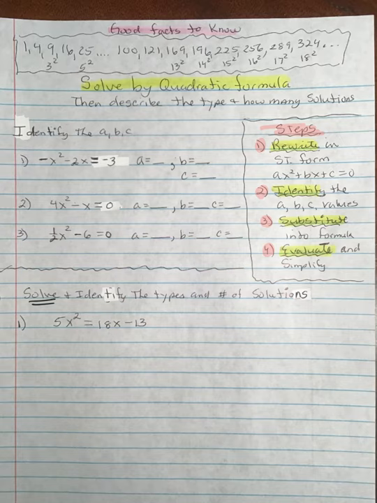So the first thing you have to do is be able to identify the A, the B, and the C. So it has to be in standard form. So in number one, what's the A value, the B value, and the C value? When we're looking at the A value, remember we're looking at ax squared plus bx plus c equals 0.